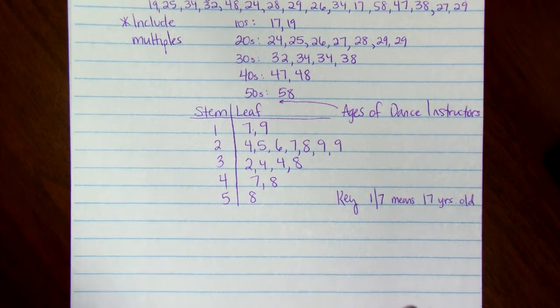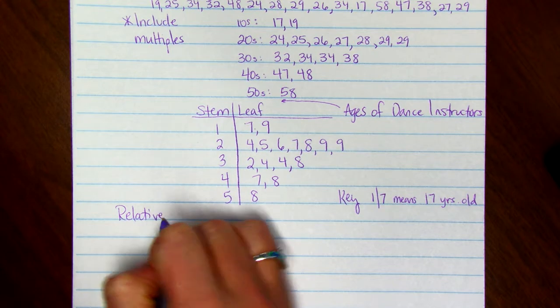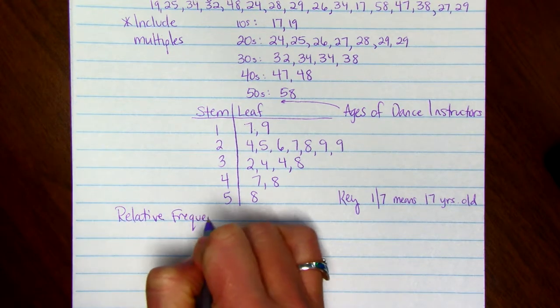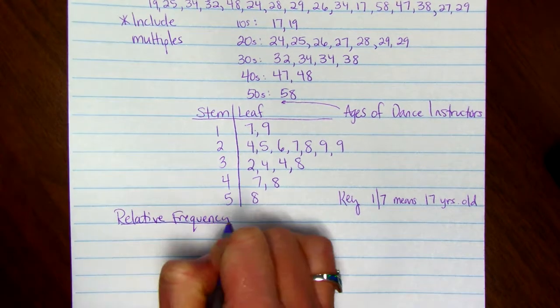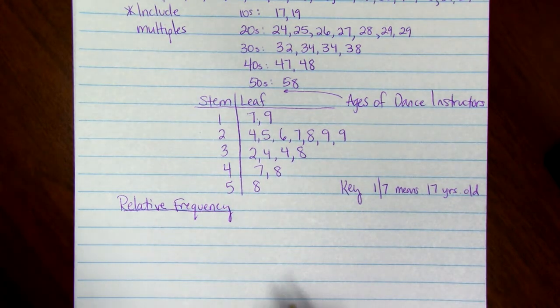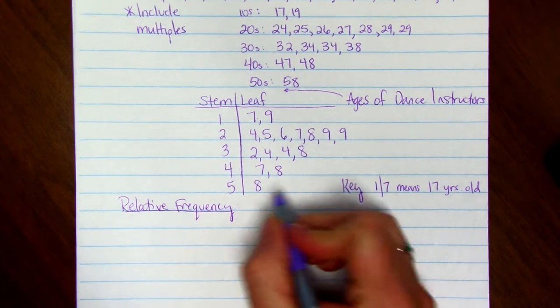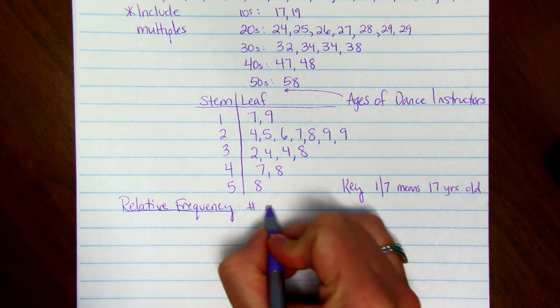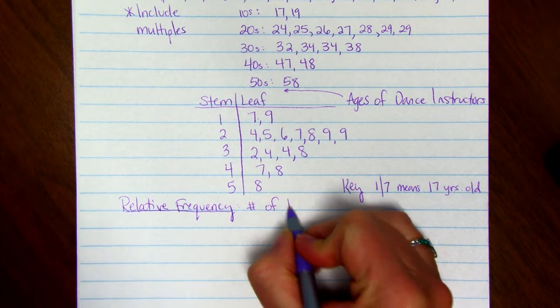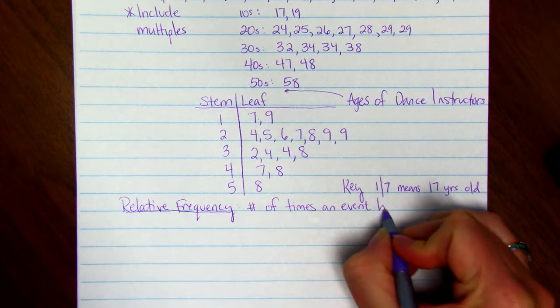Now we have a definition here, it's called the relative frequency. Relative frequency is the number of times an event happens.